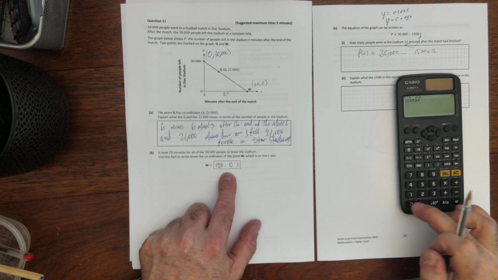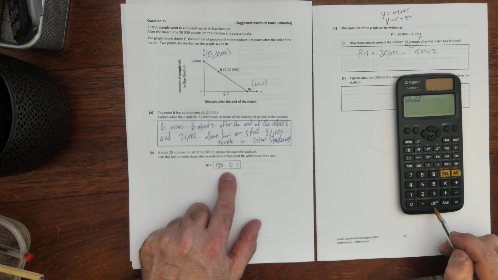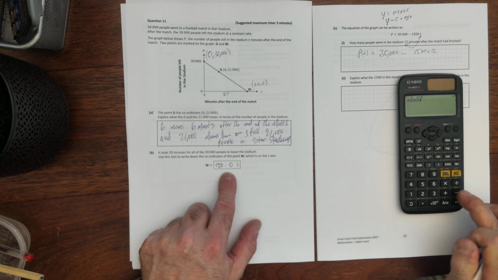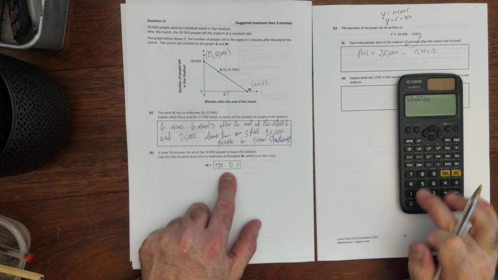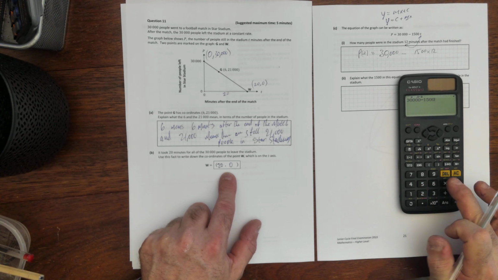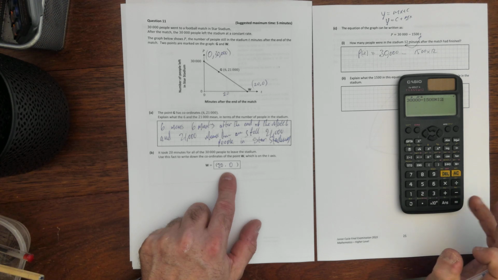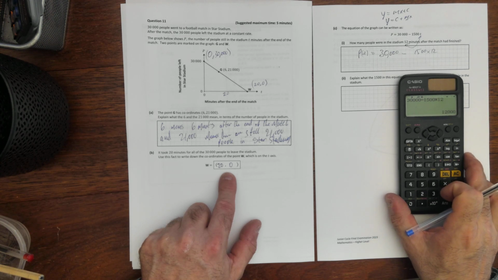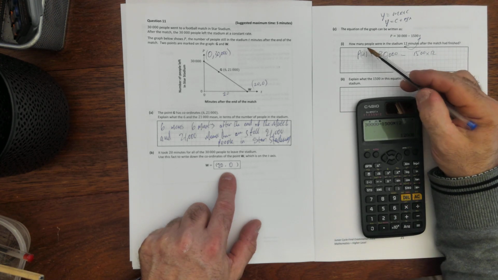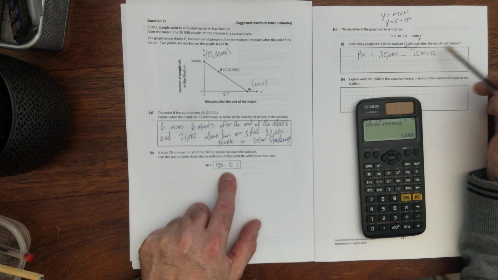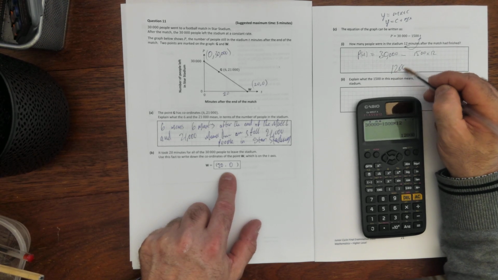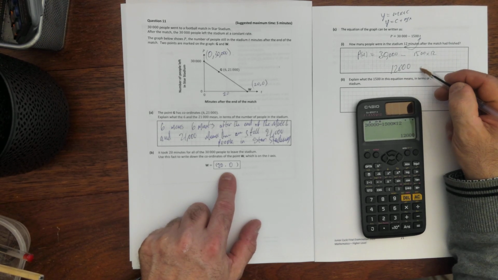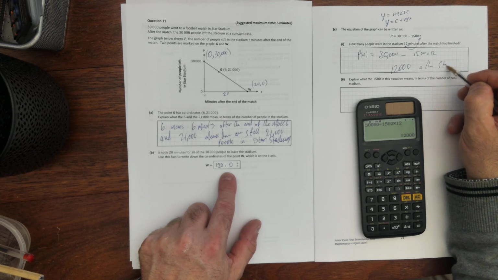30,000. There is a quick way of doing it with this. We don't need it in junior cert. I can show it to you at the end, just so you know. Minus 1500 times 12. And that's our answer. 12,000. How many people were in the stadium 12 minutes after? 12,000 in the stadium.